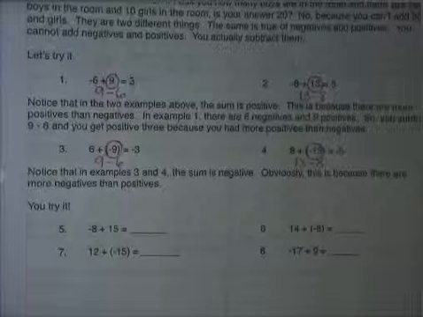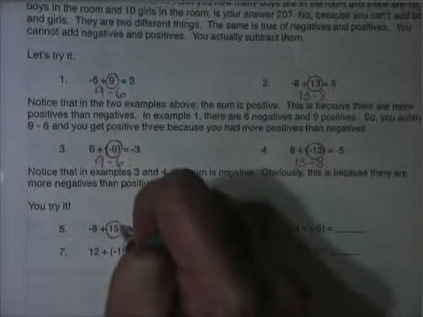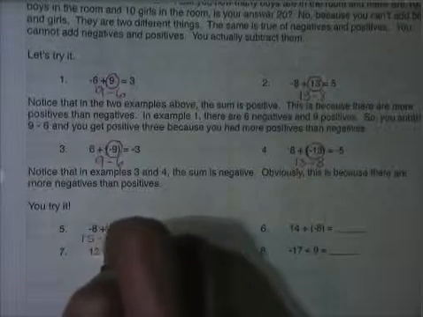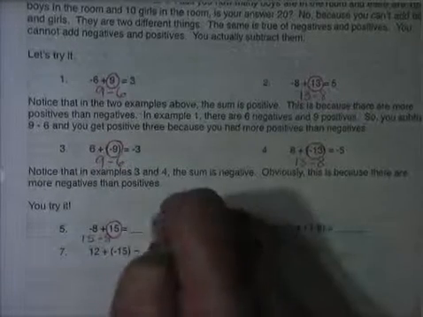You try it. Well, I'm going to try it with you. If you're watching the video, that tells me that you are having some problems with this. And so I'm going to work them with you. So let's look at number 5. Do we have more negatives or more positives? Circle the one that you have the most of. You should have circled the 15 because we have more positives than negatives. So we're going to take 15 and subtract 8. 15 minus 8 is 7. I have more positives than negatives, so my answer is positive 7.